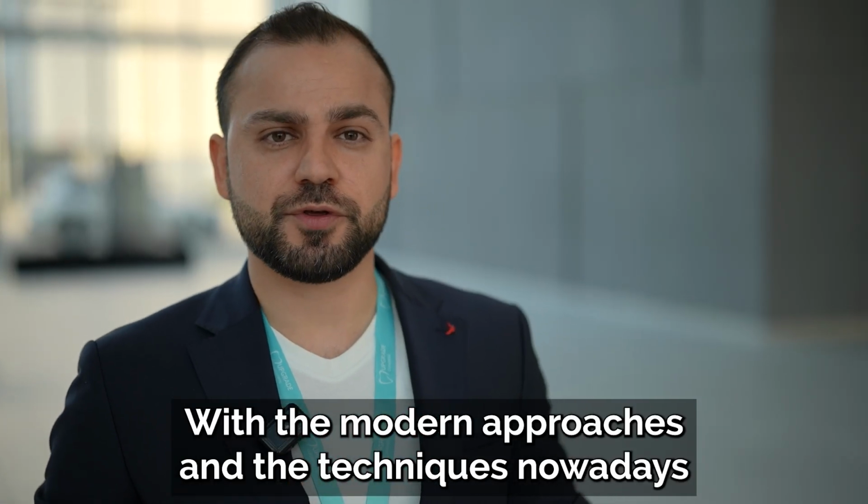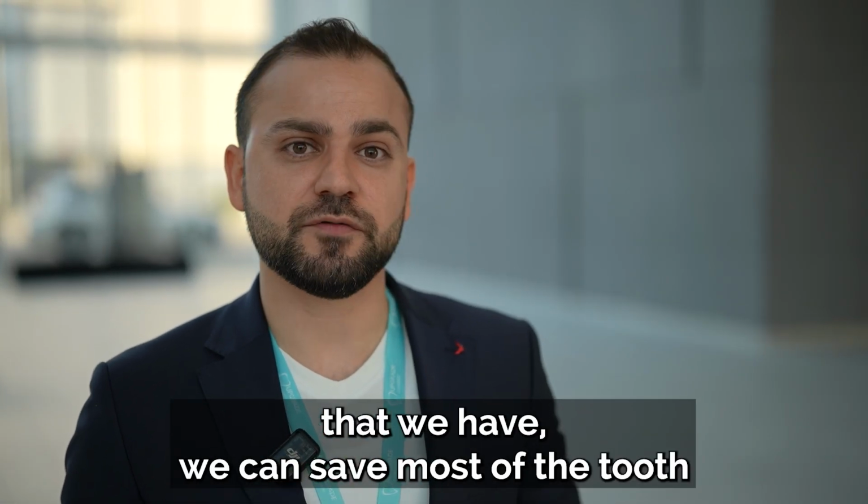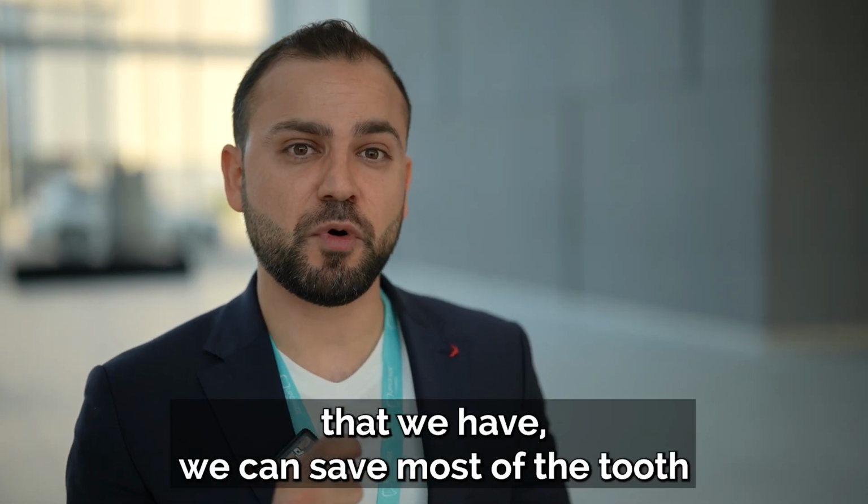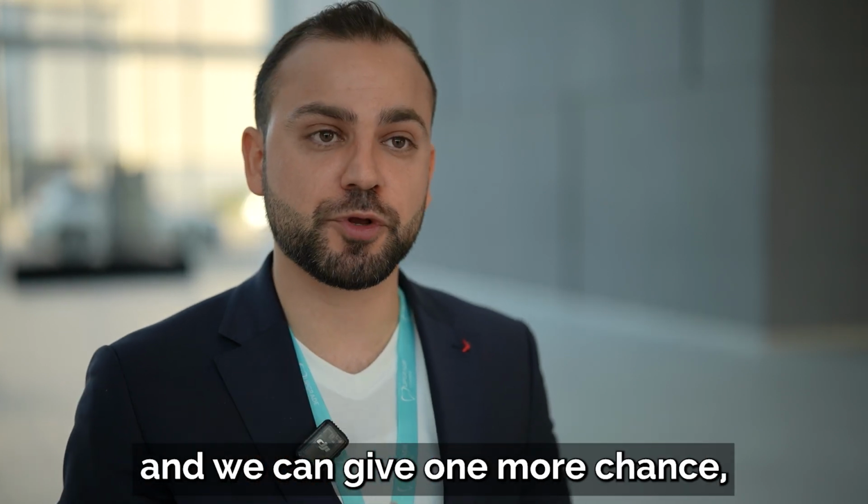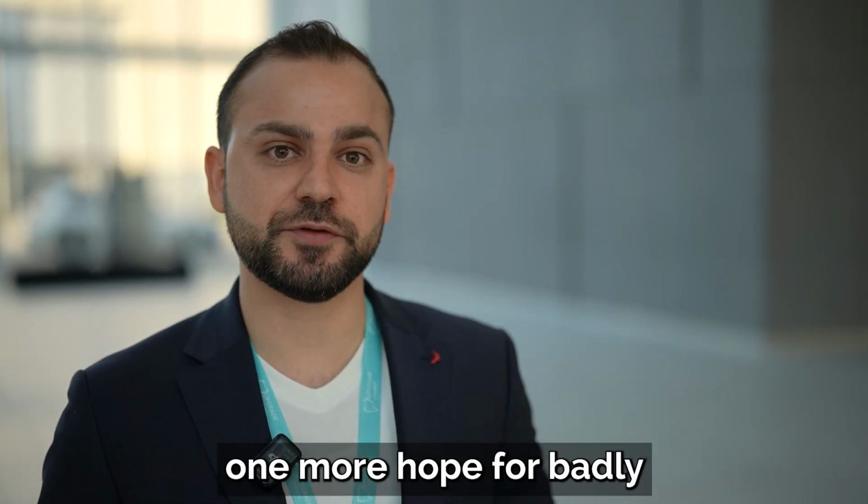With the modern approaches and the techniques that we have nowadays, we can save most of the tooth and we can give one more chance, one more hope for a badly destroyed tooth.